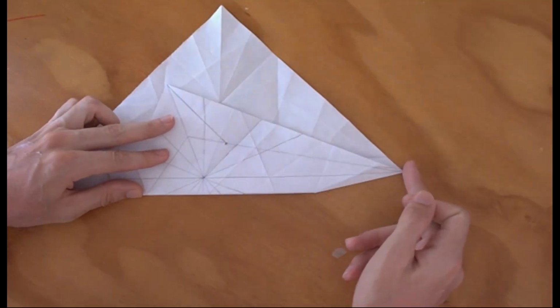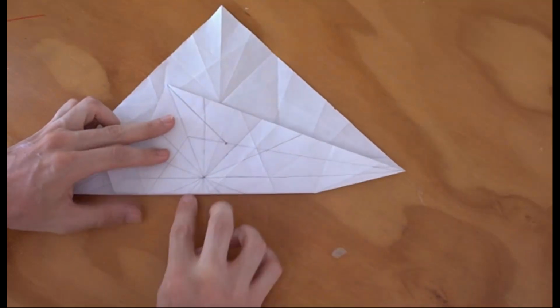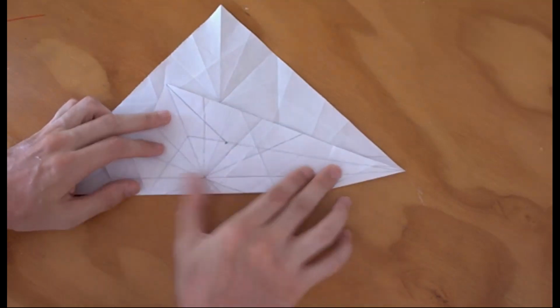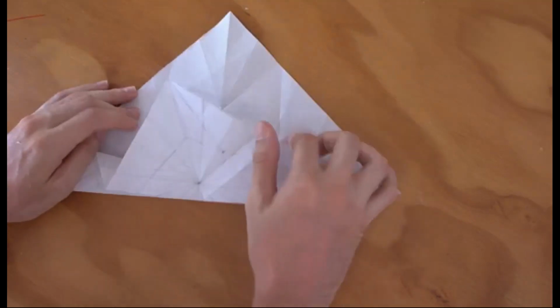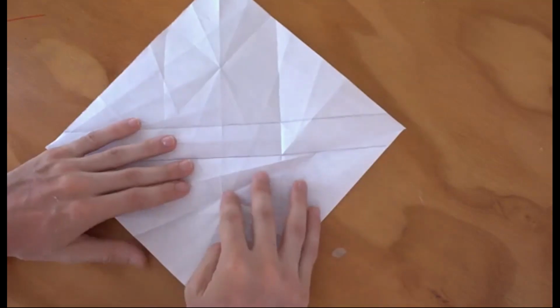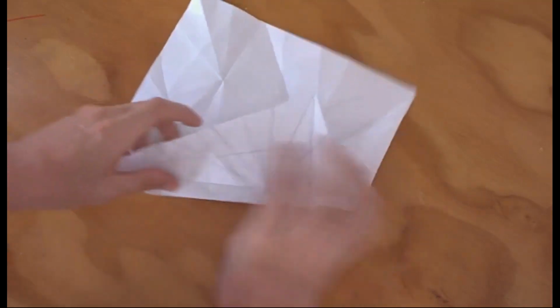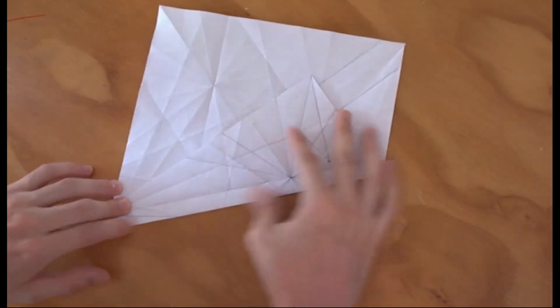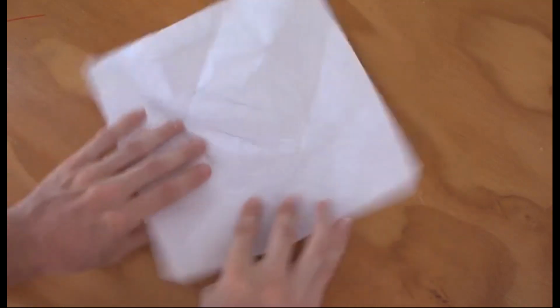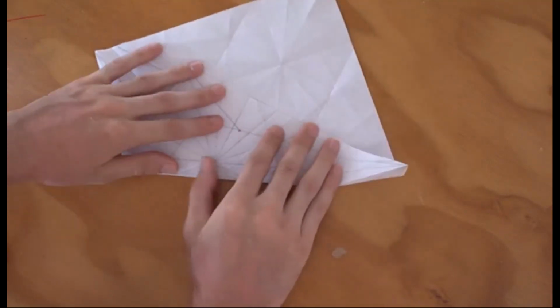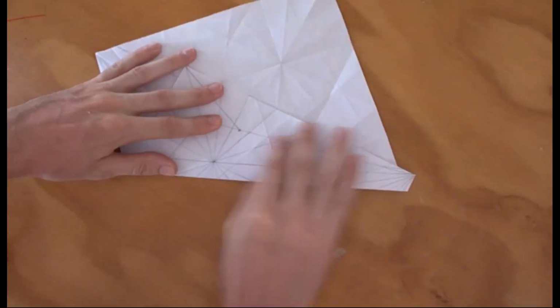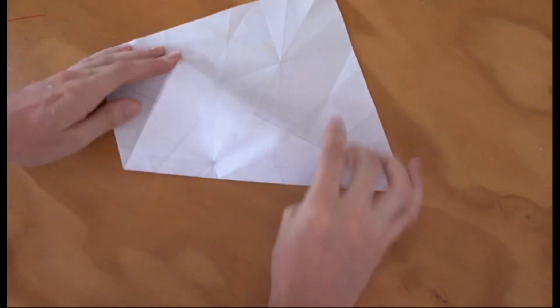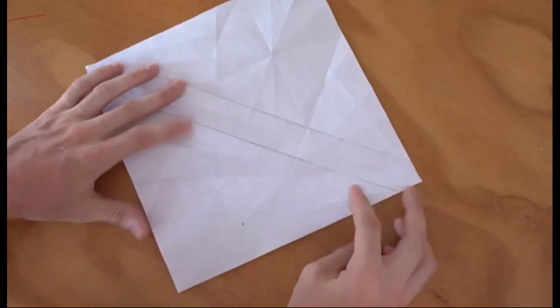And this fold should hit the corner. And this fold should fall on itself. And these are going to be extended as well. And then that's just opening it out and pretty much extending. So I unfold and I just complete that line, make it go all the way.